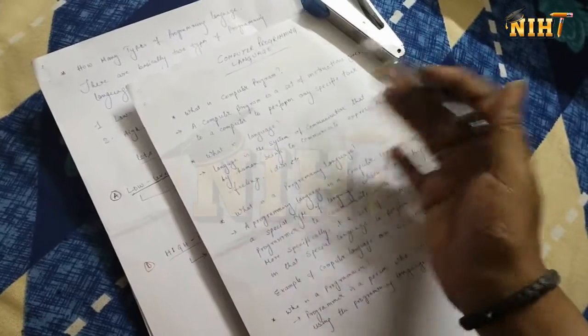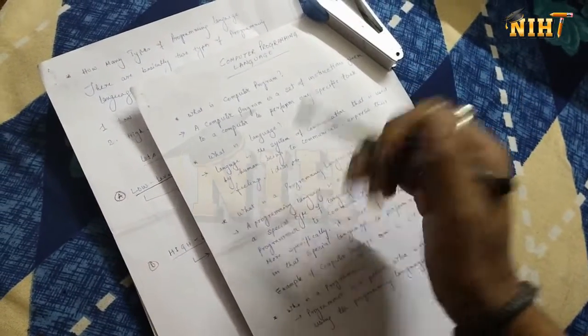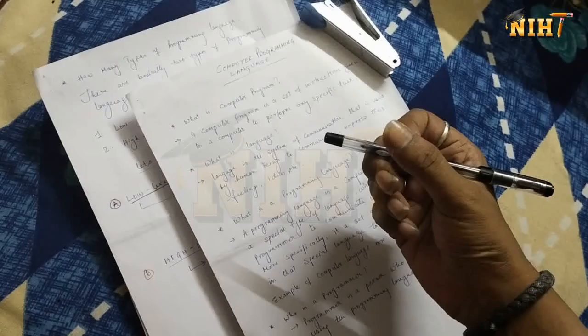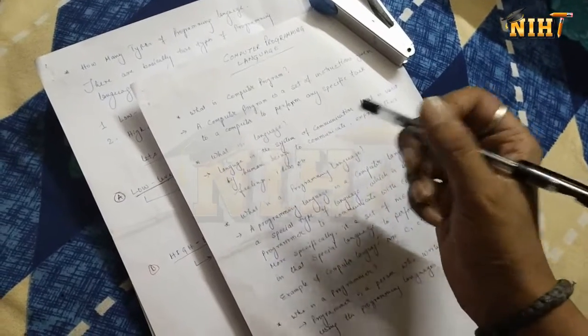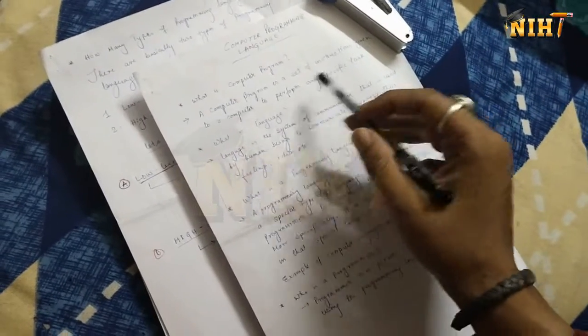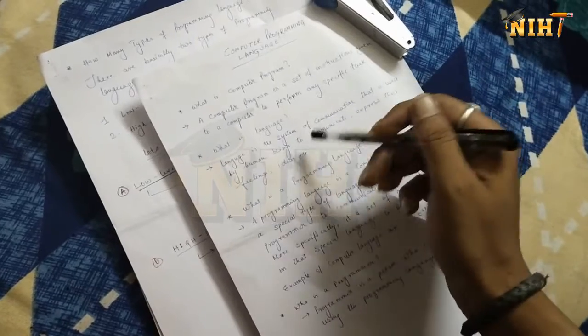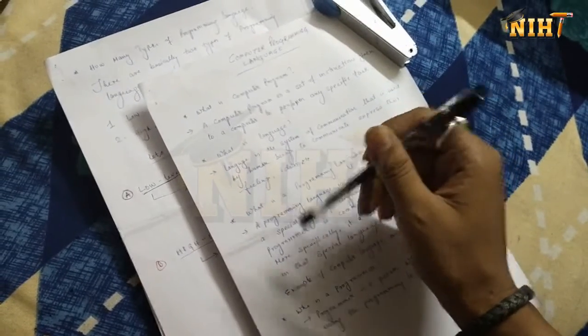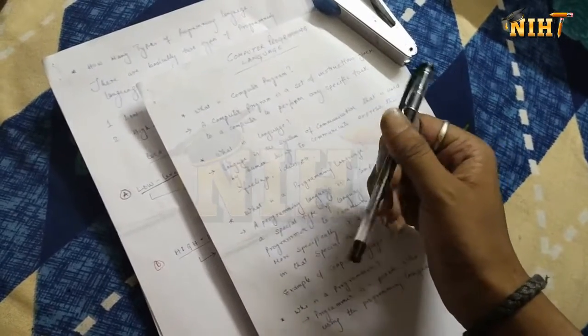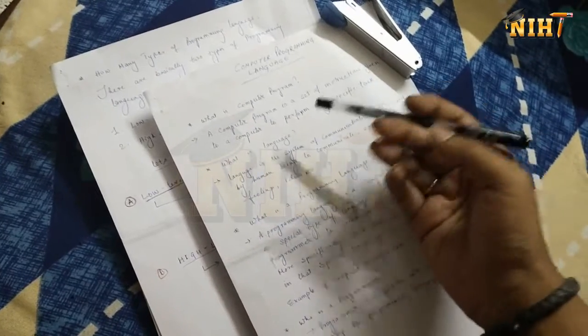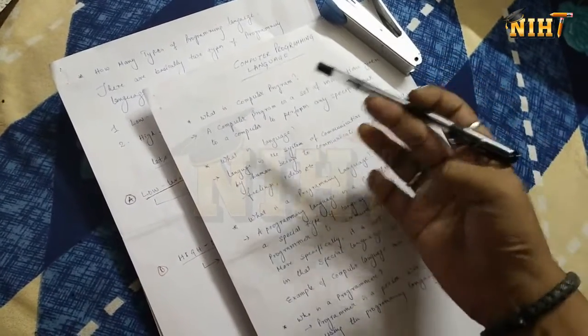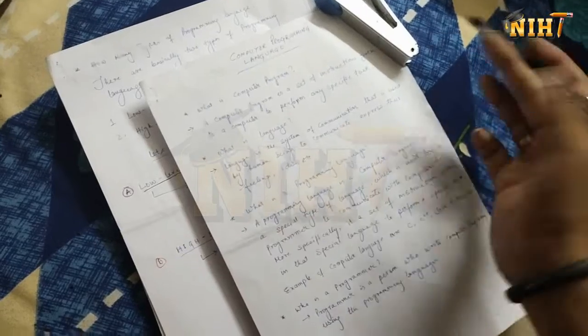Now, how does it fit in terms of computers, how is it relevant to computers? In a general sense, if we ask anybody to give an example of a language, he or she will say English, Bengali, Hindi, Tamil, Telugu. These are all languages, we all know.